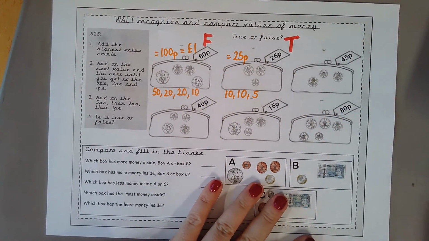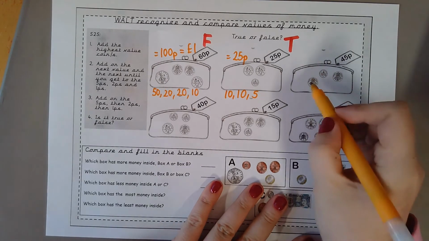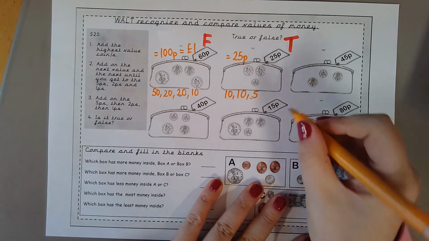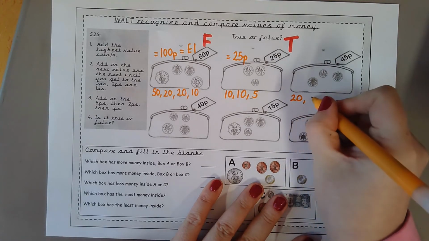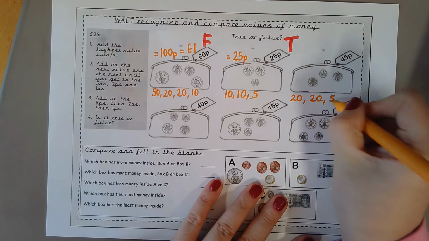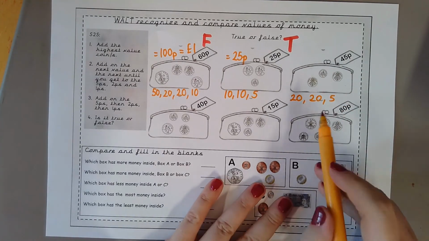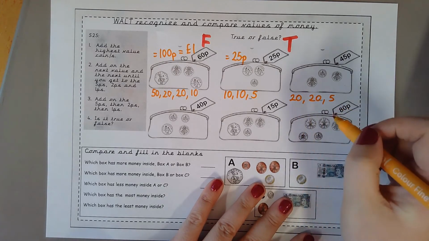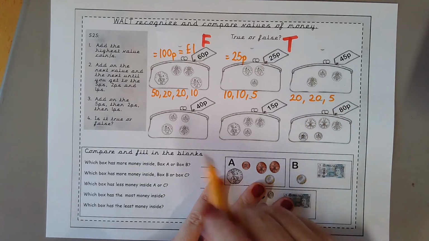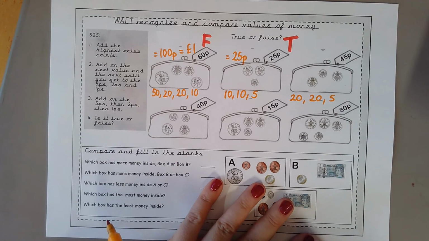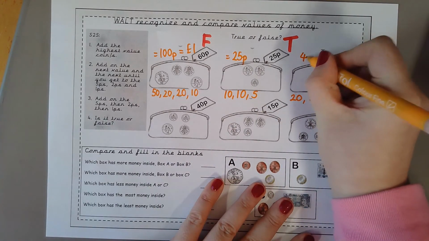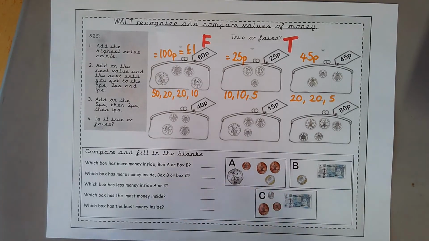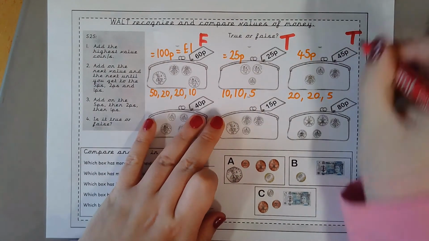So I'm working out how much money I've got in my purse. I've got 20, 5 and 20. And I'm going to put them in order from the highest. So 20, 20 and 5. If I know 2 add 2 equals 4, then I know that 20 add 20 equals 40. And 40 add 5, adding on the 5s and then the 2s, equals 45p. Oh look, it's the same. There is 45p. It's true.